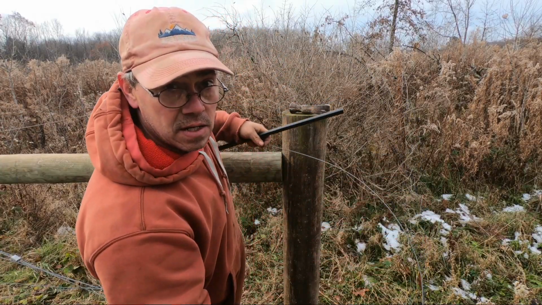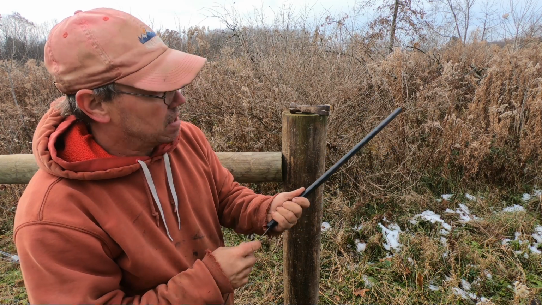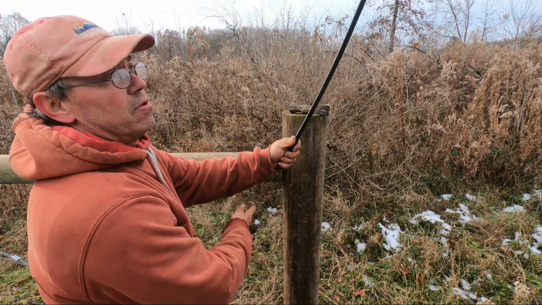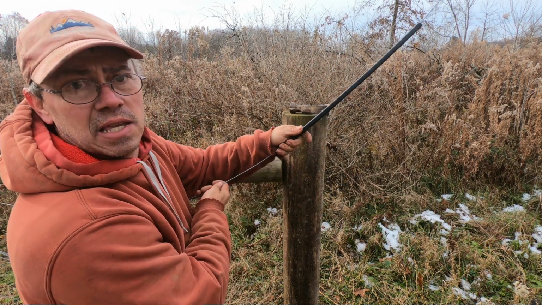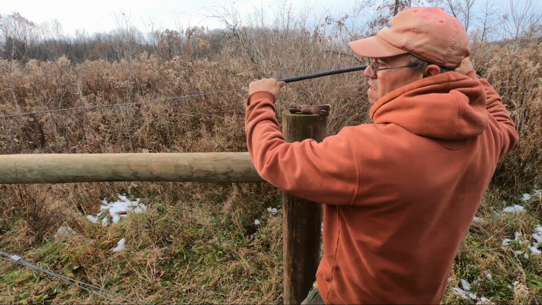Went ahead and I loosened the strainers out. The strainers are clear over there at the other end. I went ahead and loosened them strainers. So we want to make this D knot as tight as we possibly can by hand.